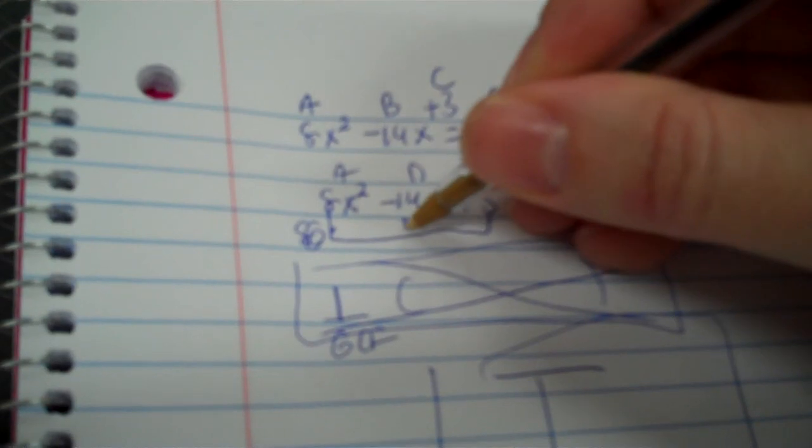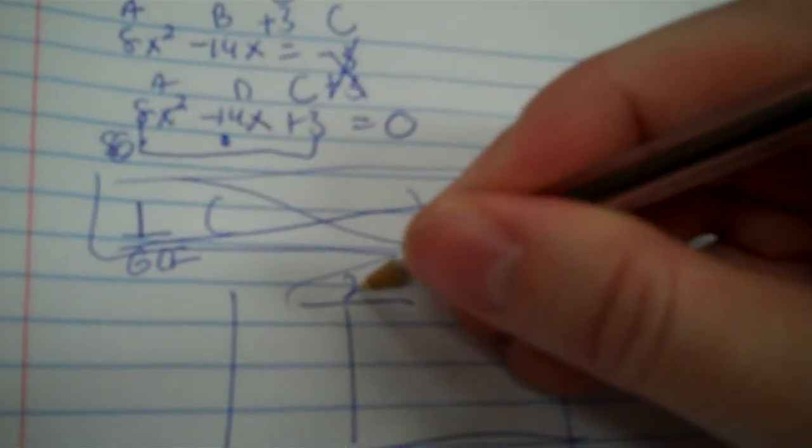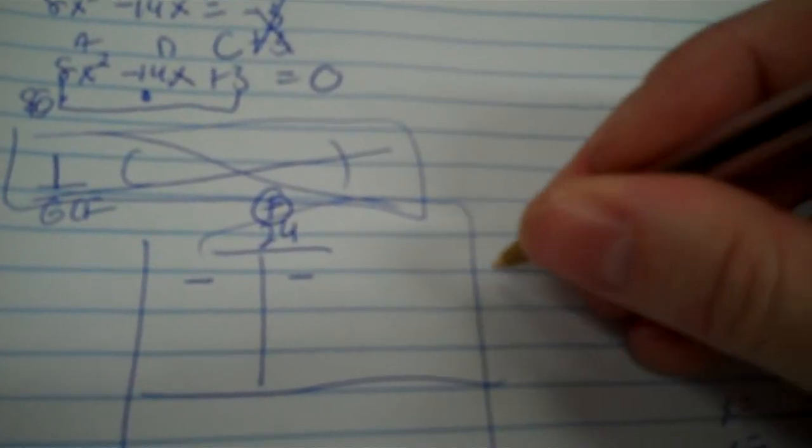So now I take A times C. 8 times 3 is 24. It would be positive. So we're looking for either a negative times negative, or I can always switch it to a positive times a positive. So I'm adding to -14. So 1 and 24, no way. If I divide 24 by 2, you get 12. Yeah, that adds to -14.